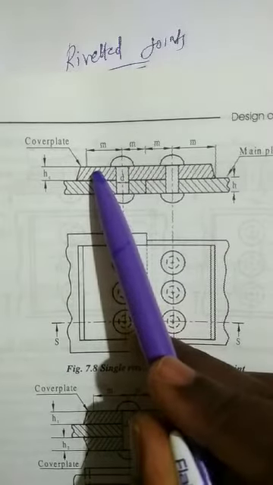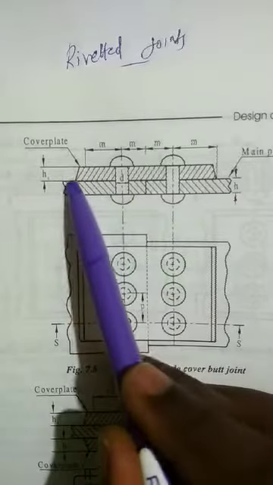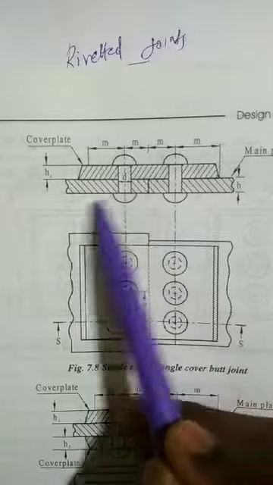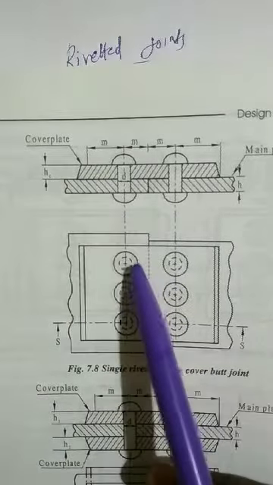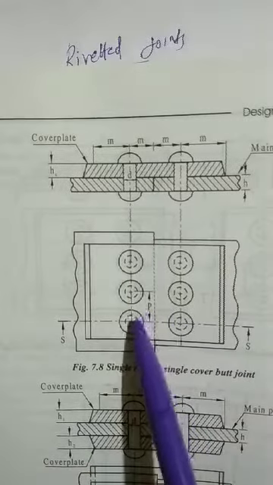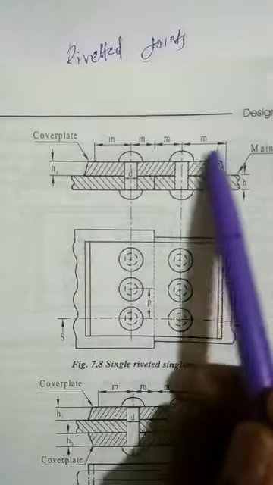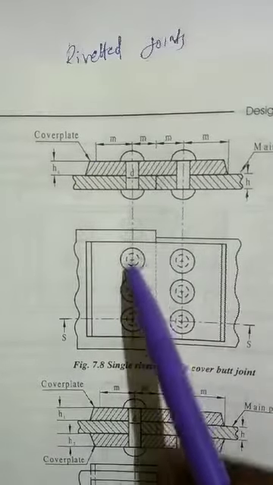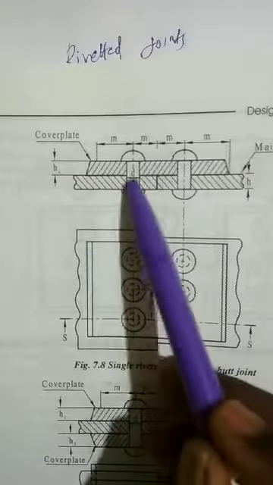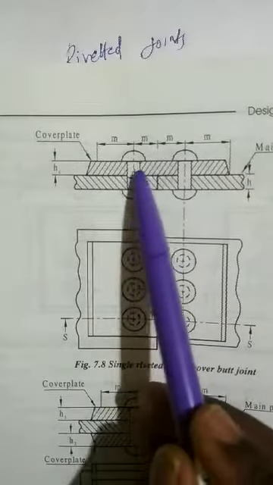Here only a single cover plate is there. Now for naming we should consider only a single plate. Look at a single plate. In the single plate you can see that there is only a single row of riveting. Then this is known as single riveted. How many covers are there? You can see that only one cover, single cover. Then single row, that's why it is known as single riveted, single cover butt joint. For naming, we should consider only one plate.